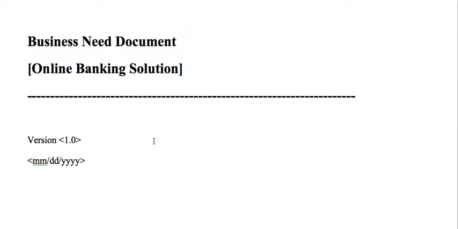Yes, this is the template. Now before I start, any questions you have? I believe there are no queries, so I'm just going to go ahead. Okay.